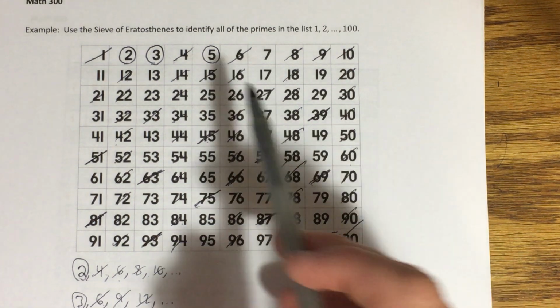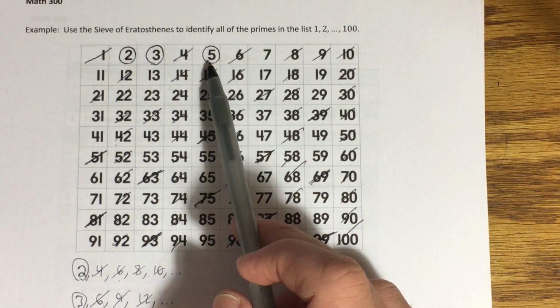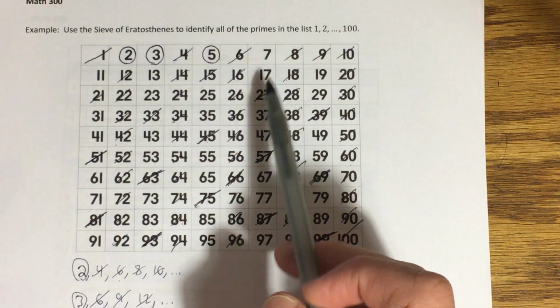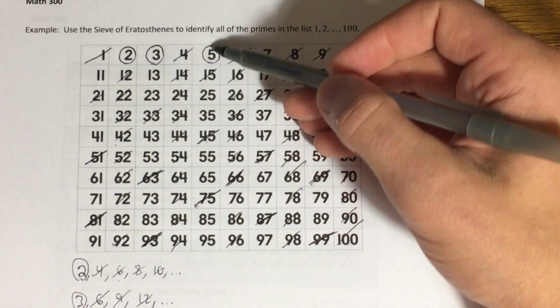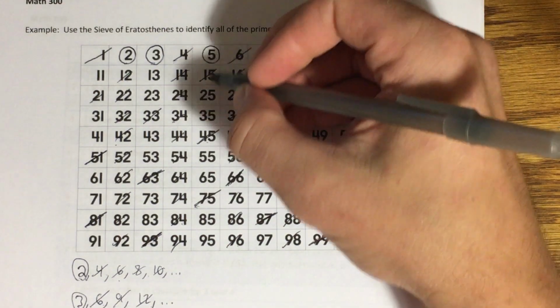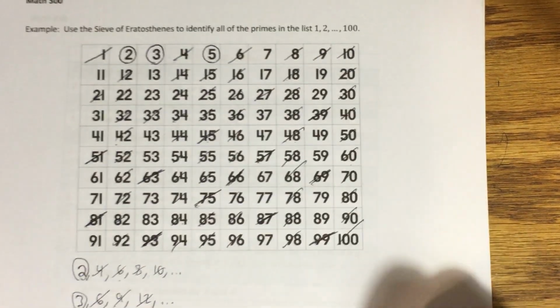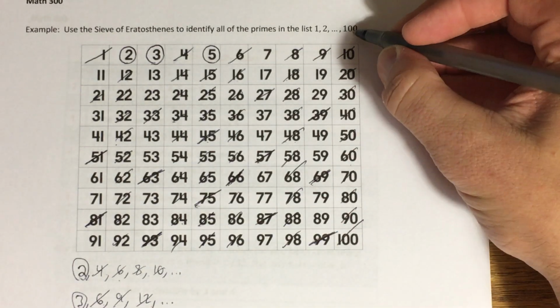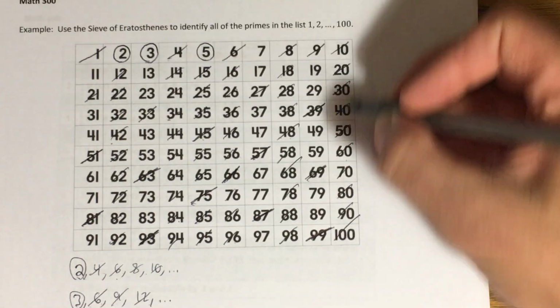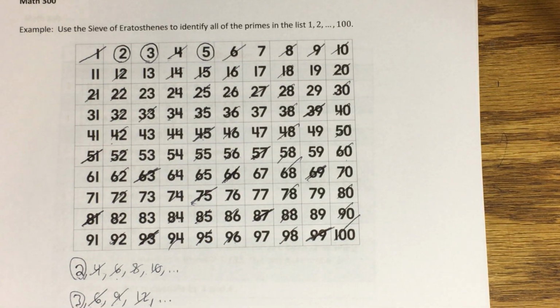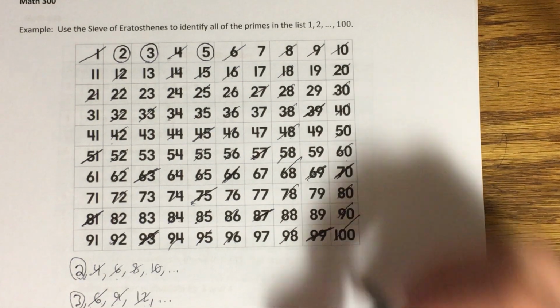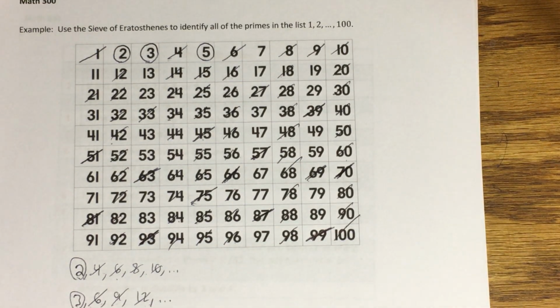Let's count by fives. The nice thing about fives is if you count by fives, 5, 10, 15, 20, 25, 30, and so on, all of those numbers are arranged in columns as well. 5, 15, 25, 35, 55, 65, 75, 95. Need to cross all of those off. These numbers, 10 through 100, are all even, and so we already crossed those off when we were counting by twos.